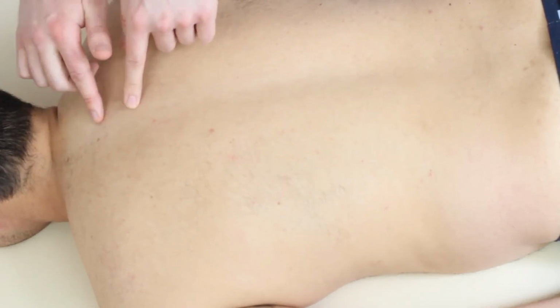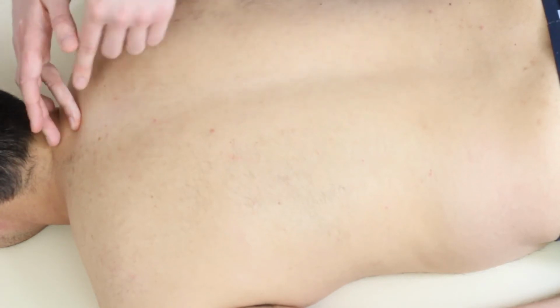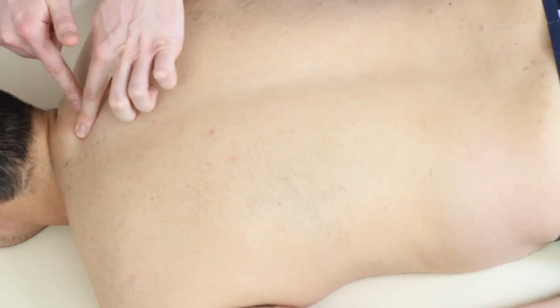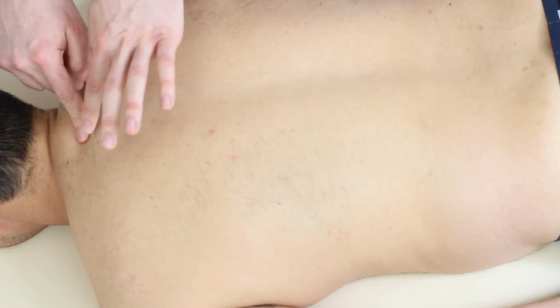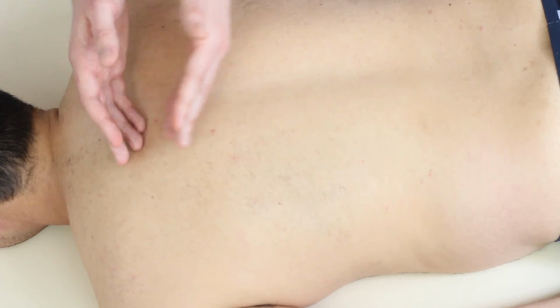So essentially all we're doing is we're locating a T1 or a T12. We feel the spinous process, we put our pressure through, we come out a thumb width either side and repeat the procedure for the transverse process, and then we work down a segment. And we just keep repeating that until we've covered the thoracic spine.